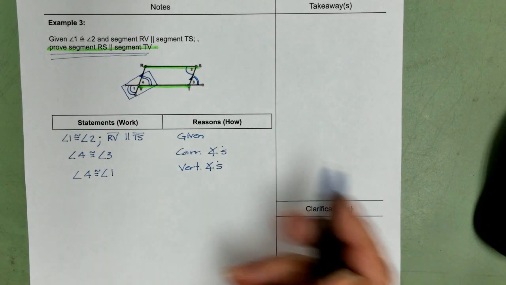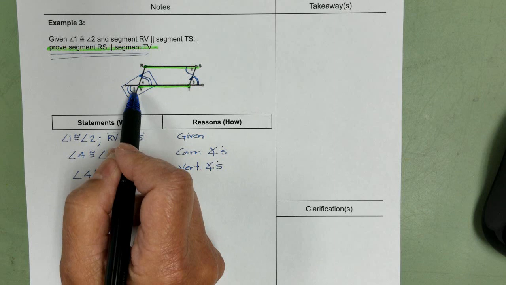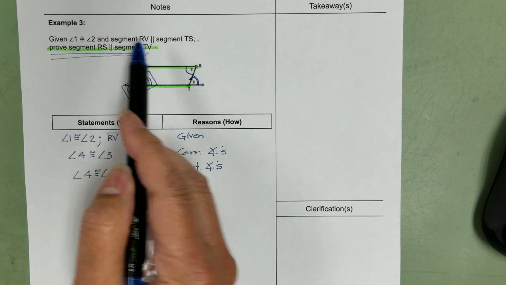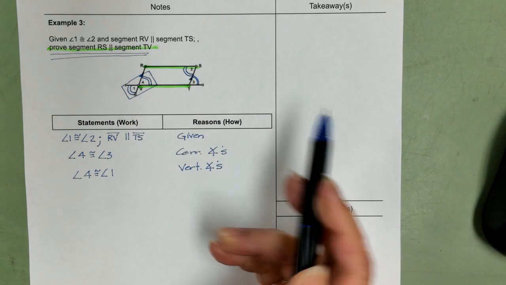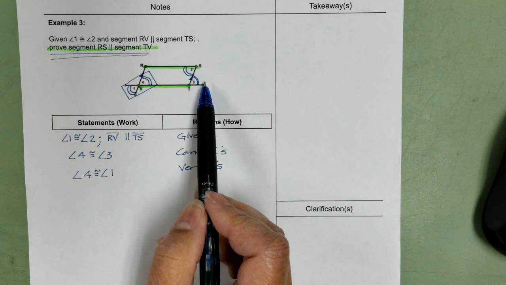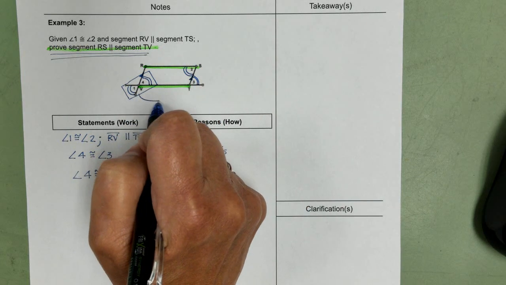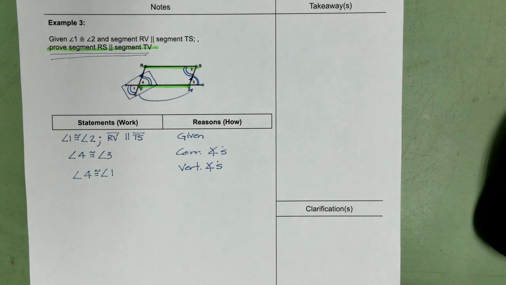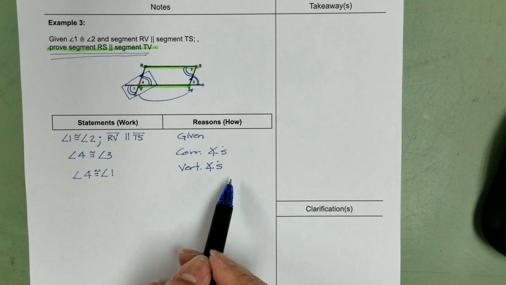Okay? So I'm going to change this now to a double arc. All right? But if I change this to a double arc, because angle 1 and angle 2 are congruent, I can put this as a double arc. But I can't just automatically say that these two are congruent. I need to tie 1 somehow with 3.